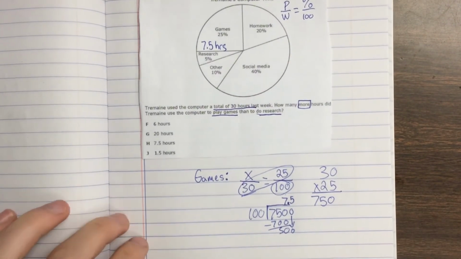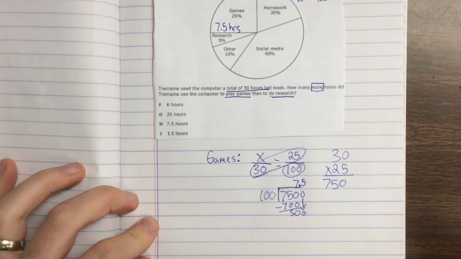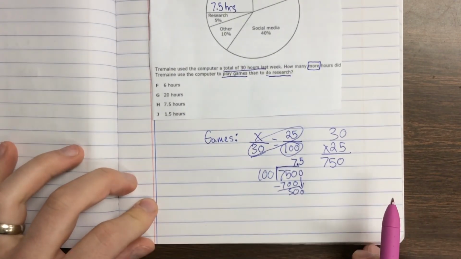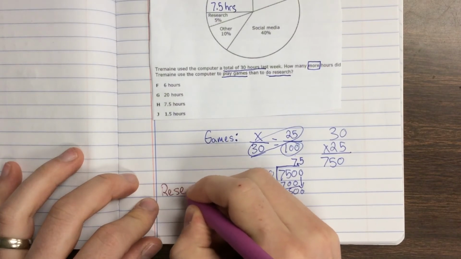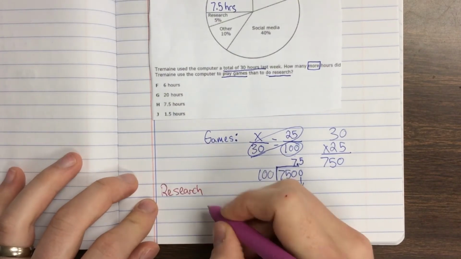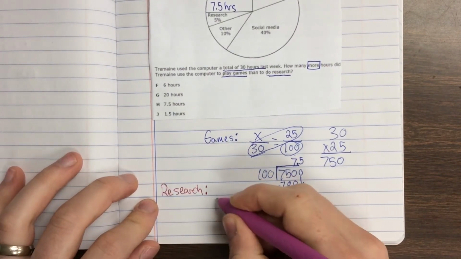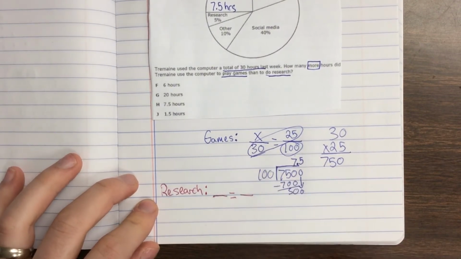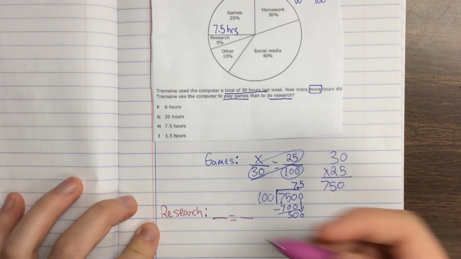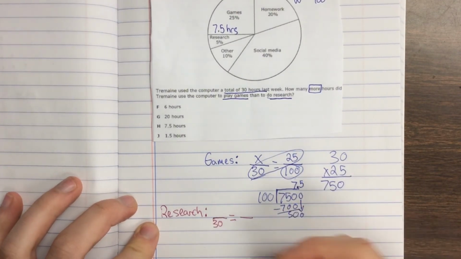Now I want to figure out how many hours he used for research. So again, set up the exact same proportion, okay? With just one number will change here. So our total hours still going to be the same. He still spent 30 hours on the computer last week. We still don't know the part.